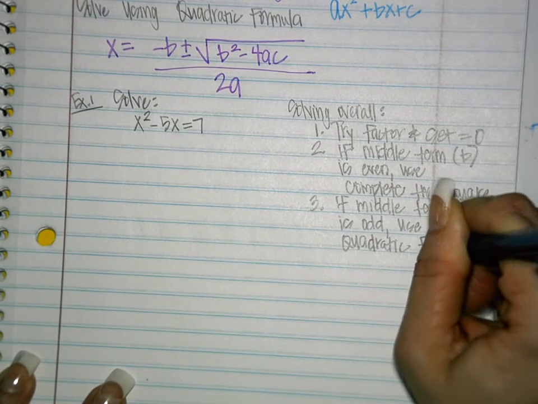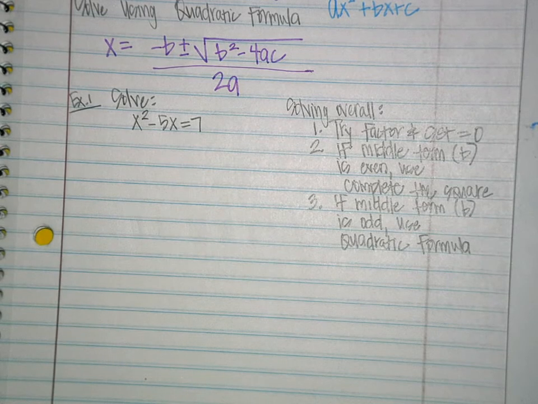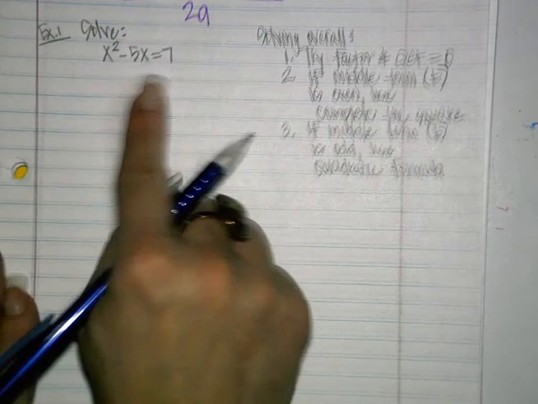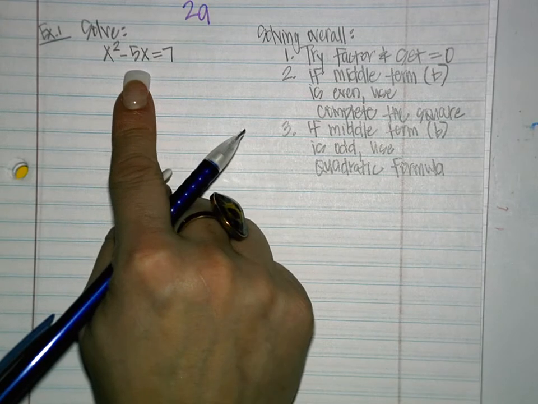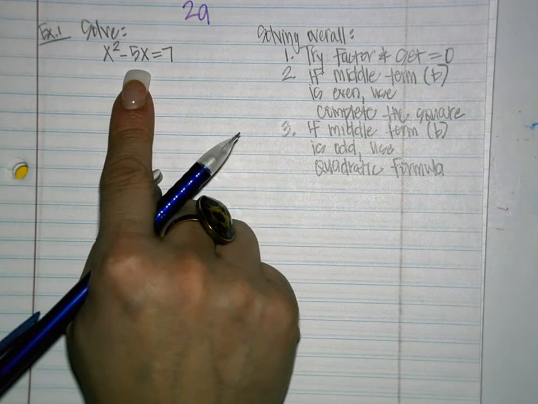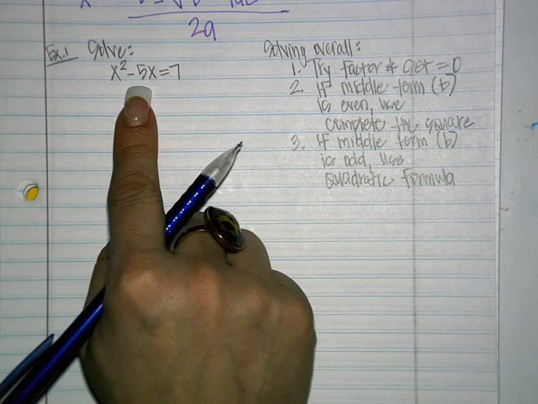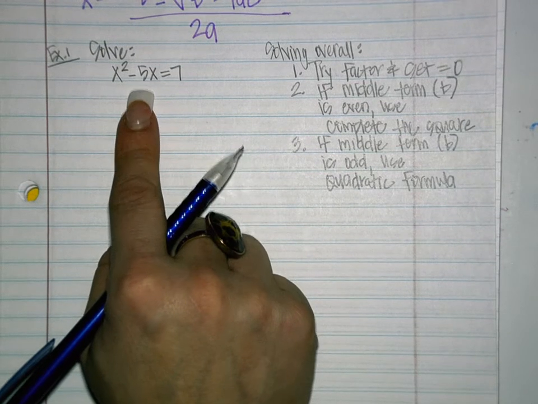The reason is that for most people, completing the square is the easiest way to solve. But if you have an odd number in the middle, you're going to end up with weird fractions, and most people don't want to deal with factoring with fractions. So this one, since it's odd, we want to use the quadratic formula.